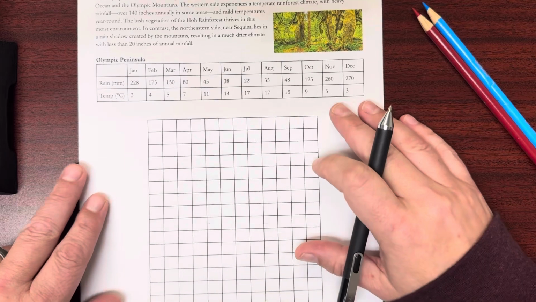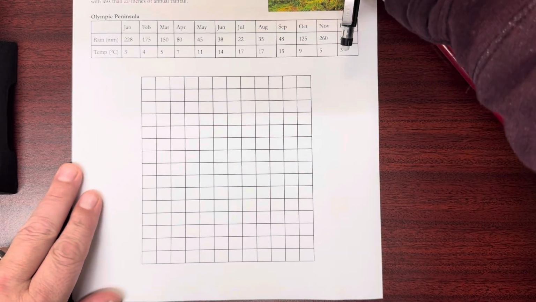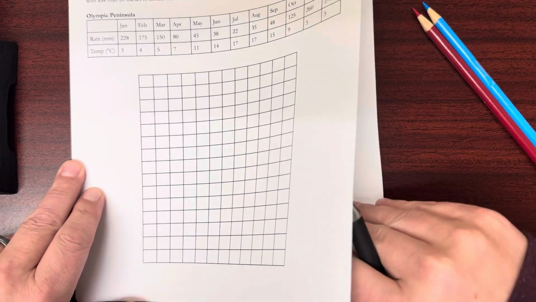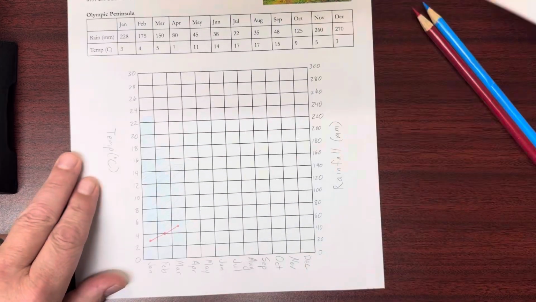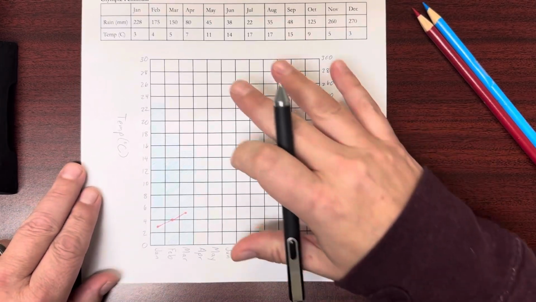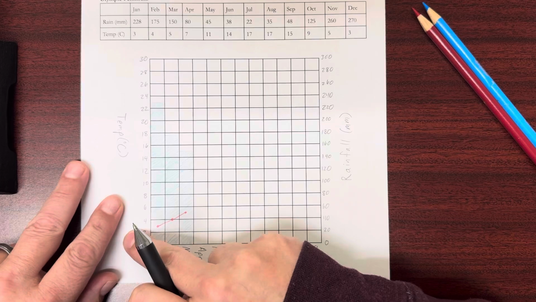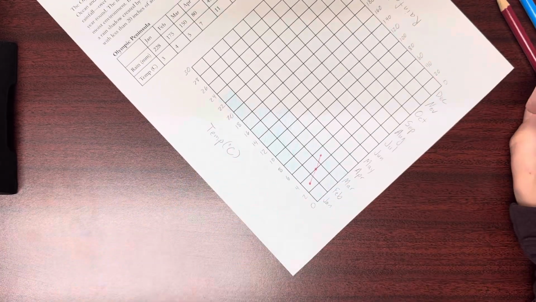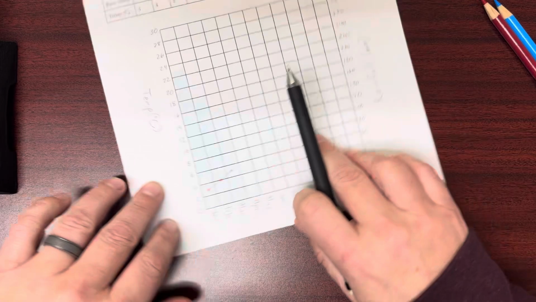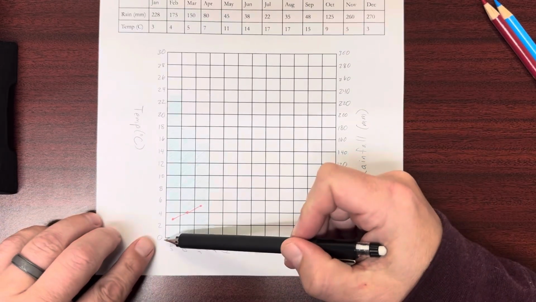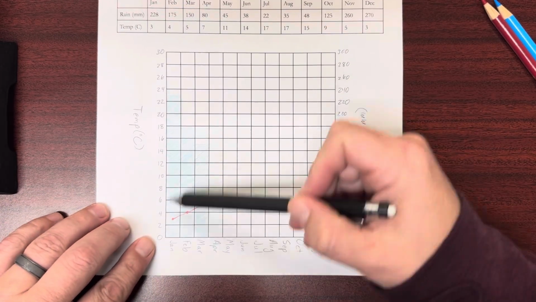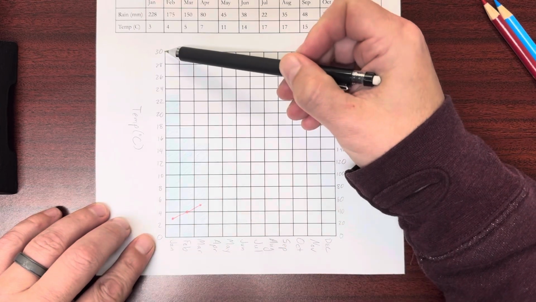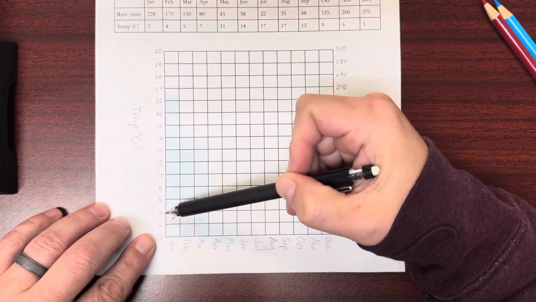And the way that you make these, let me show you one that I've already got going. On the left side here, we're going to put temperature, temp in Celsius, and we're going to number it from 0 to 30, skipping a number each time.